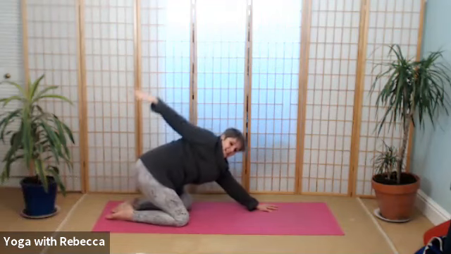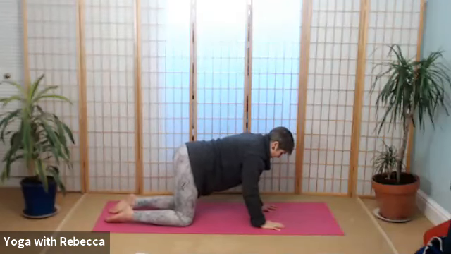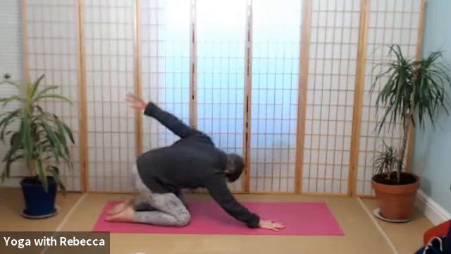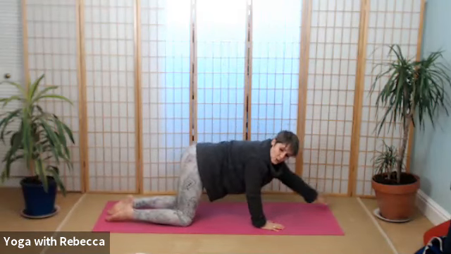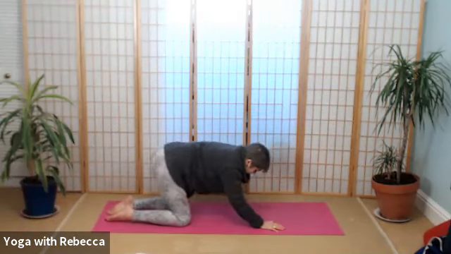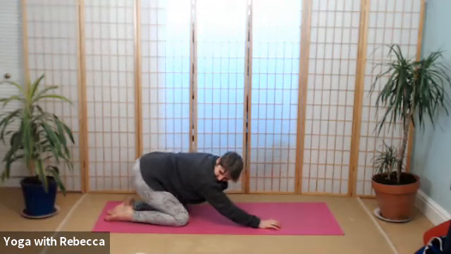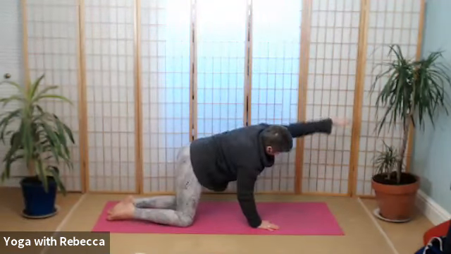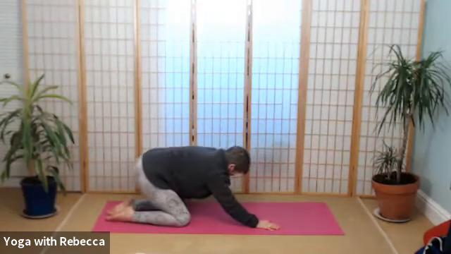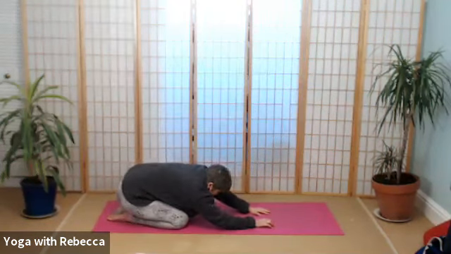Making this your last one on the right side. Wonderful. And then we'll take it to the left. Inhale. Exhale, come back with the buttocks and the left hand. Inhale, come up. Really sweeping movements. Just doing one more. And then sliding yourself back to rest in a child's pose of your choice.